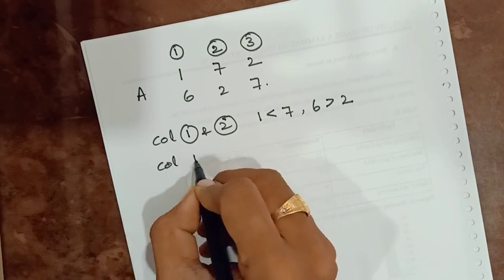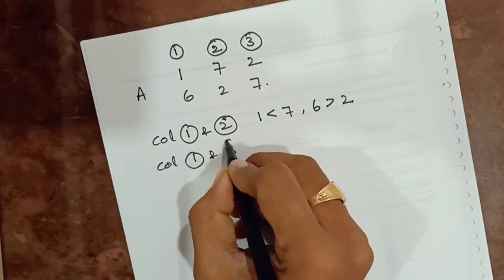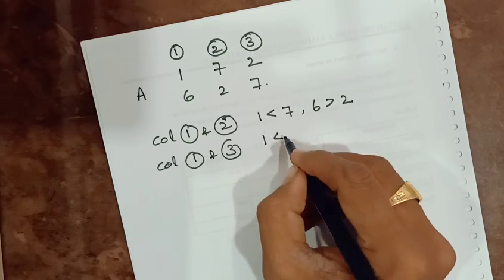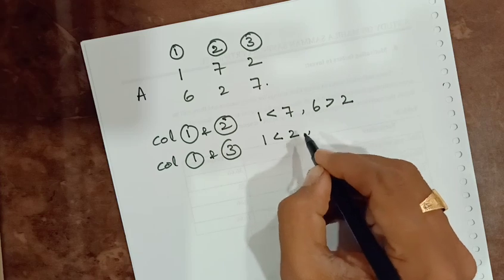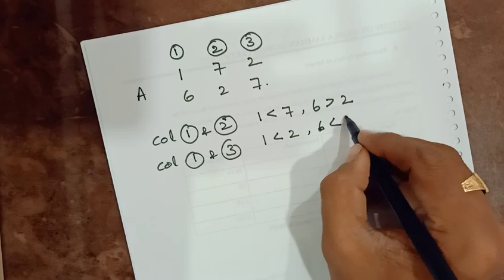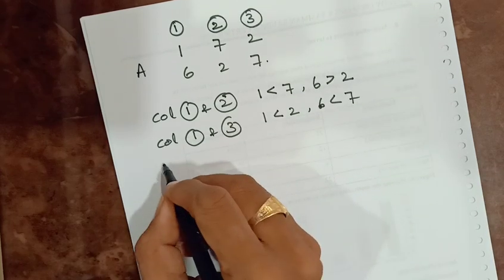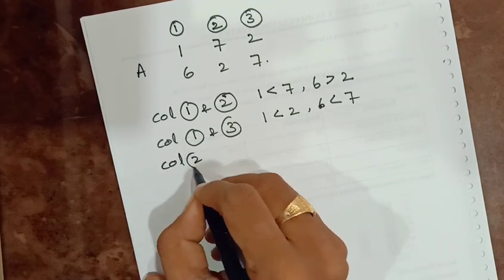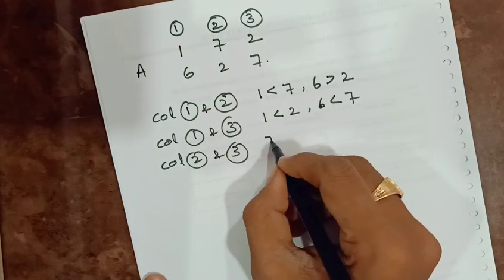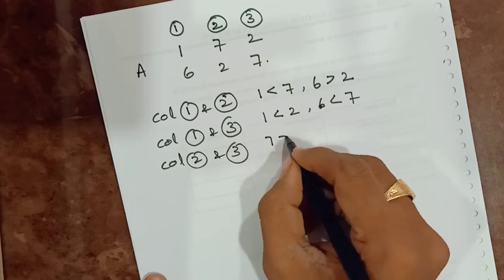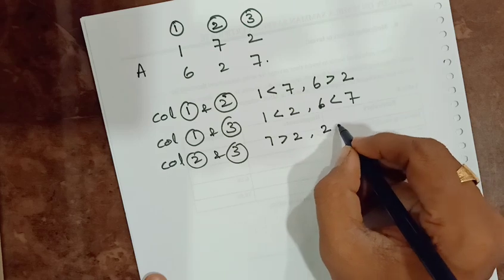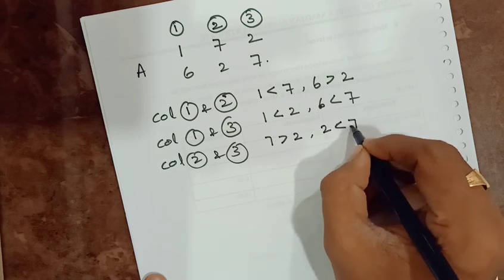Now columns 1 and 3: 1 is less than 2 and 6 is less than 7. Columns 2 and 3: 7 is greater than 2 and 2 is less than 7.